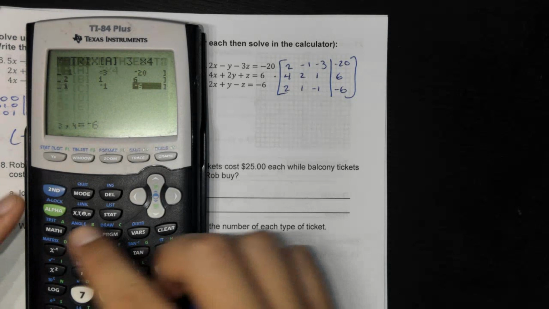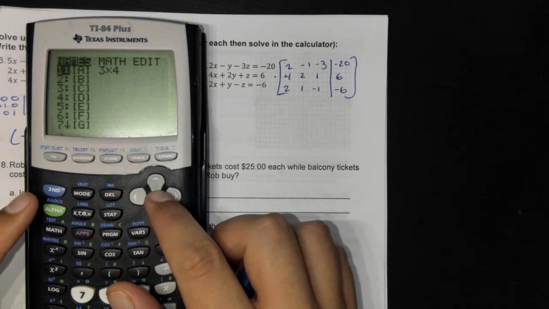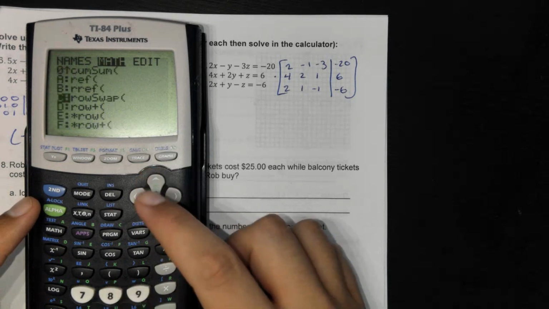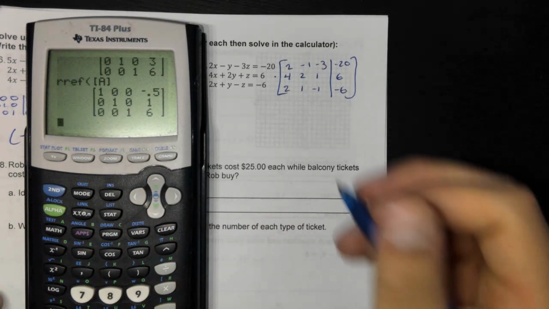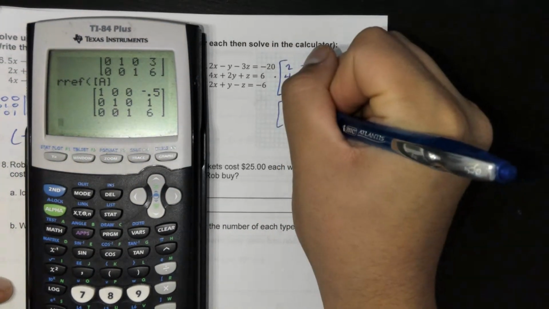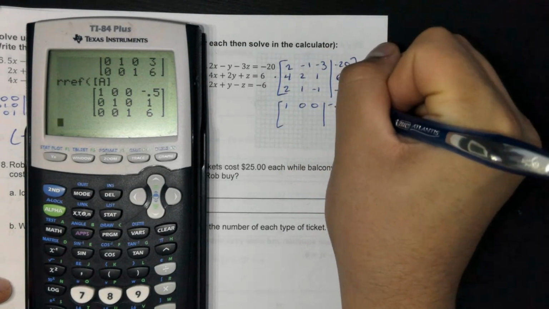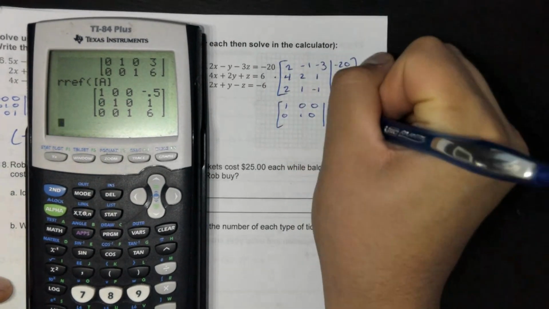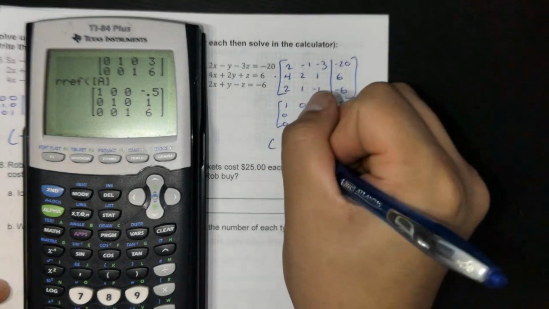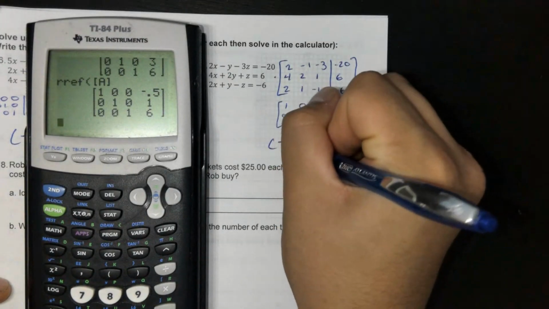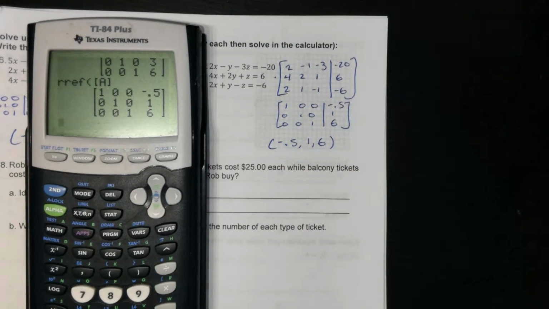Then go back to the normal screen, second matrix, RREF, second matrix, enter matrix A, and then for the solution matrix we get 1, 0, 0, negative 0.5; 0, 1, 0, 1; 0, 0, 1, 6. So we got (negative 0.5, 1, 6) for our solution.